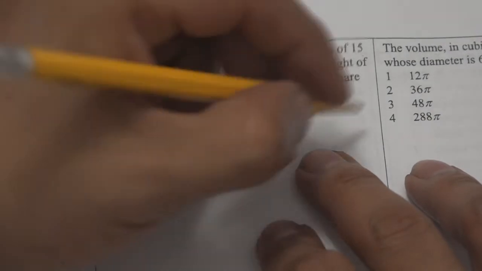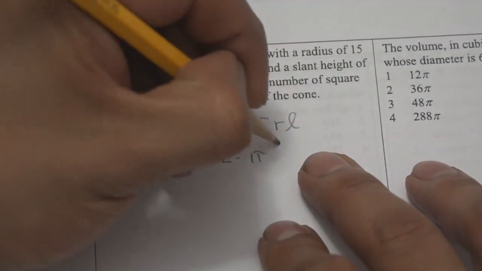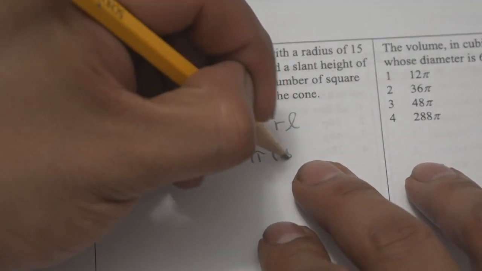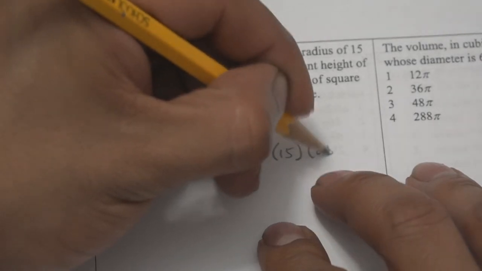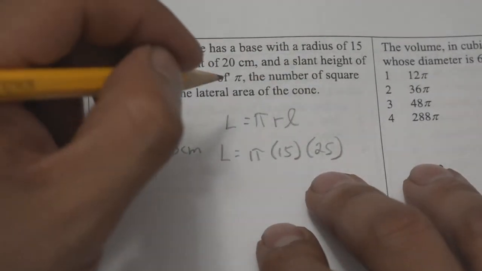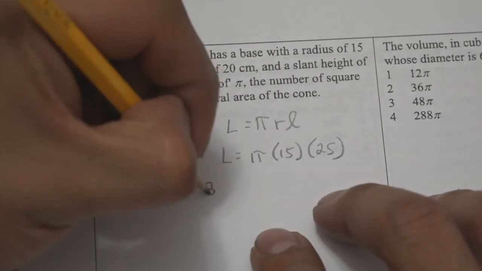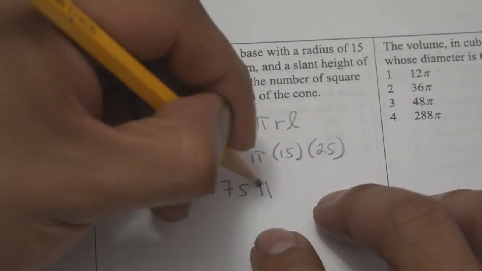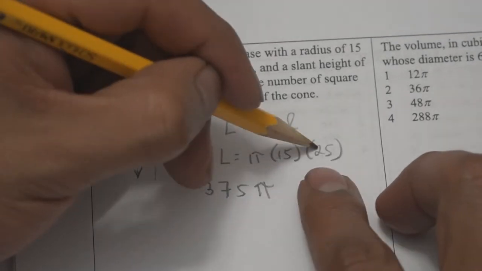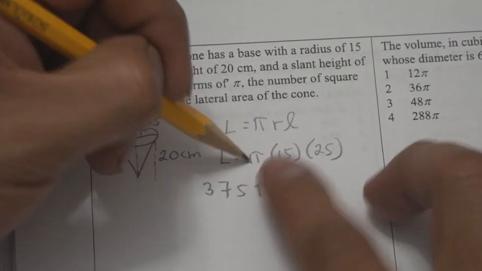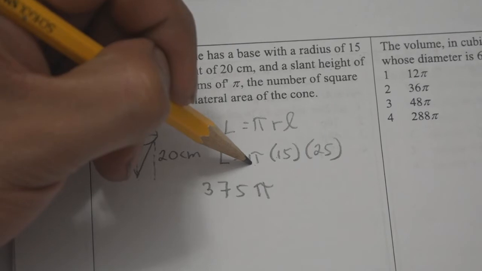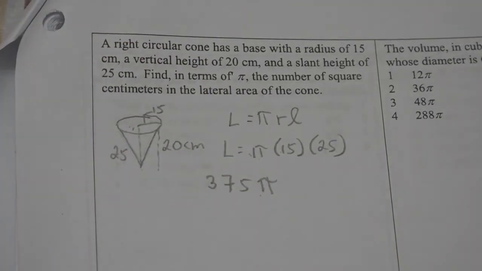Lateral area equals pi times 15 times 25, and that is going to give us 375 pi. Just multiply 15 times 25, and since they want it in terms of pi, you don't change the pi to 3.14, just leave it like that. All right, next problem.